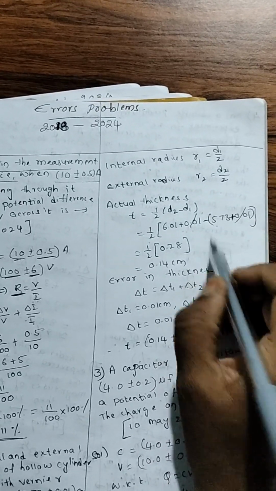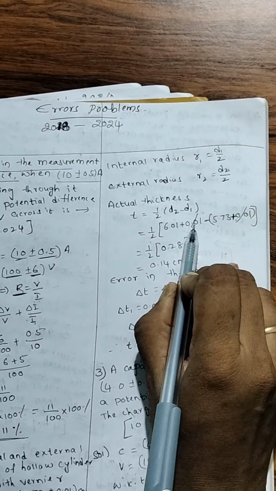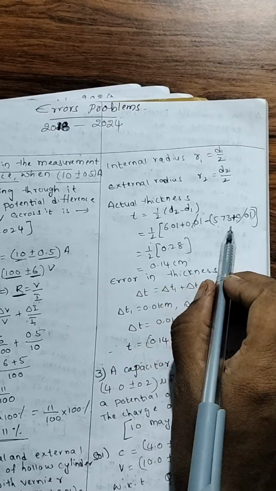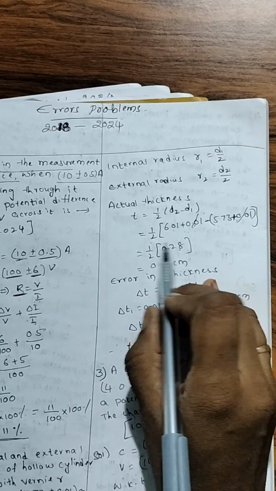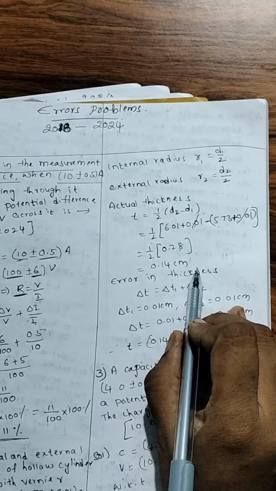Actually it becomes minus 0.01 plus 0.01, which cancels. 6.01 minus 5.73, we get 0.28. So 1 by 2 into 0.28 we get 0.14 centimeter.